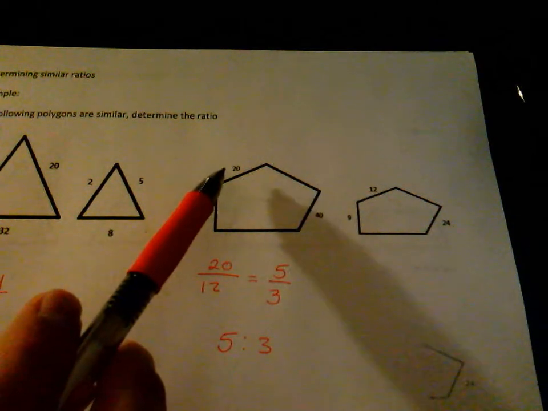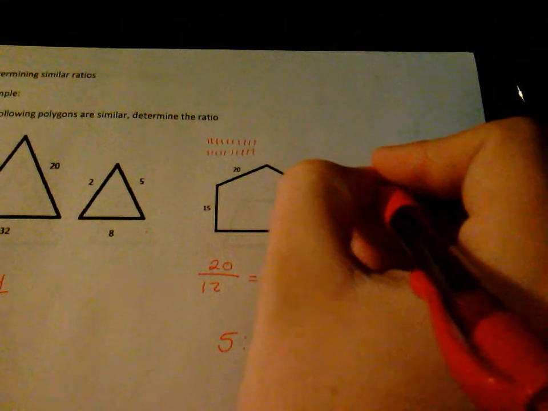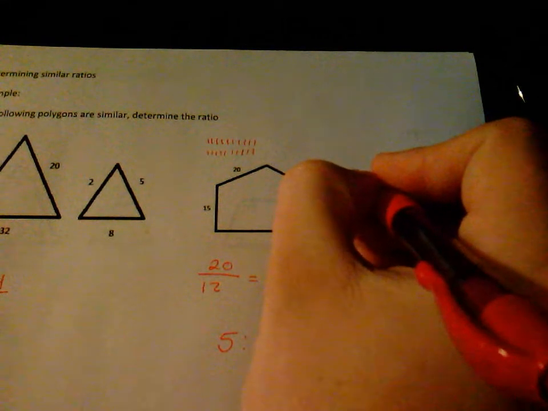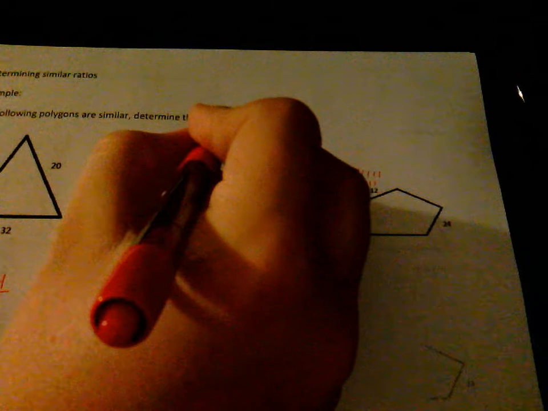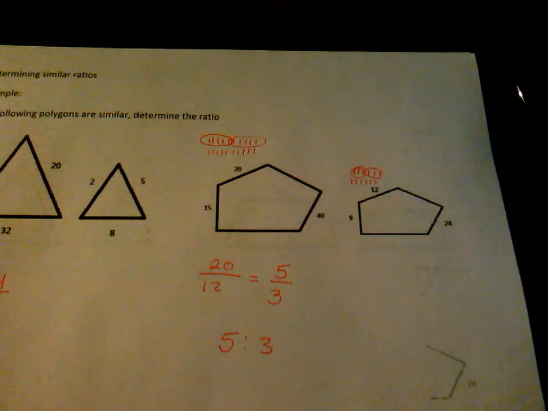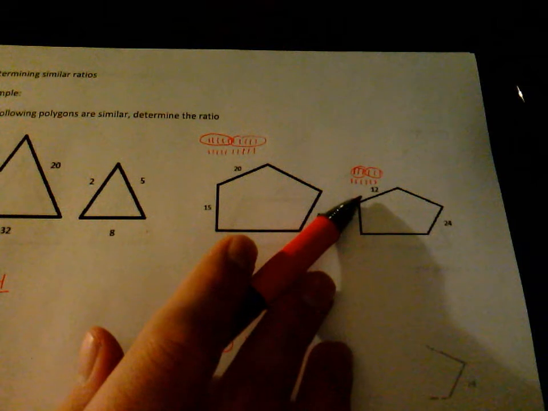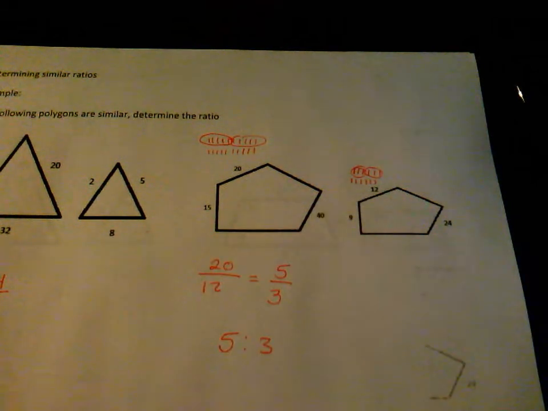So for example, if we were to say there's 20 things, so 1, 2, 3, 4, 5, 6, 7, 8, 9, 10, 11, 12, 13, 14, 15, 16, 17, 18, 19, 20. And then there's 12 things over here: 1, 2, 3, 4, 5, 6. For every 5 group that they have, you have a 3 group over here. 5, 3, and so on and so forth. All that means is that every 5 numbers that this has, this only has 3. That's what a ratio means.